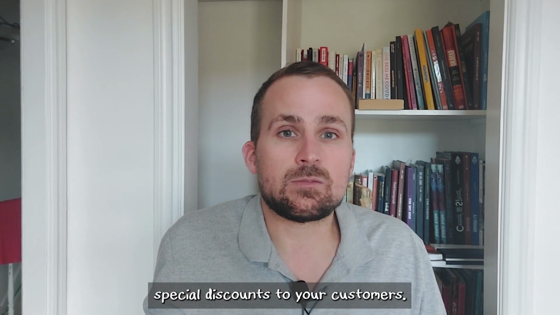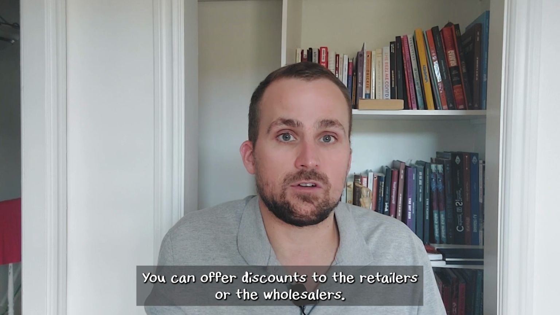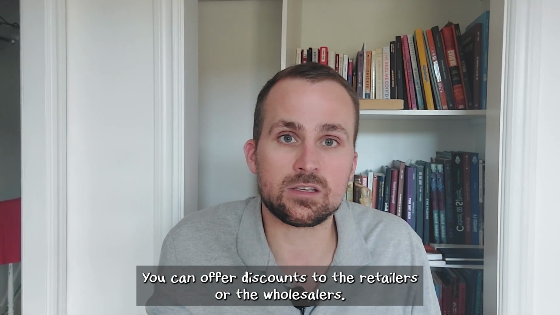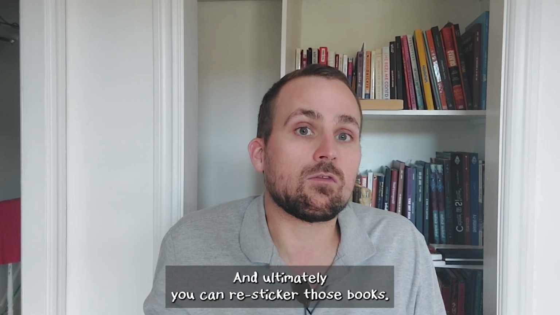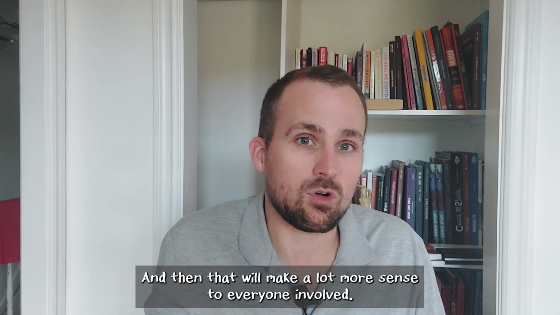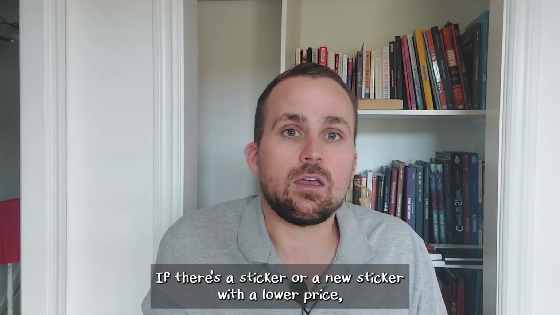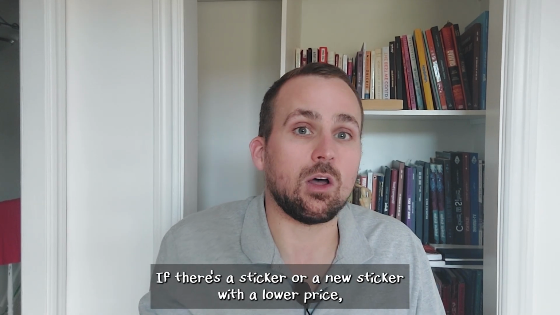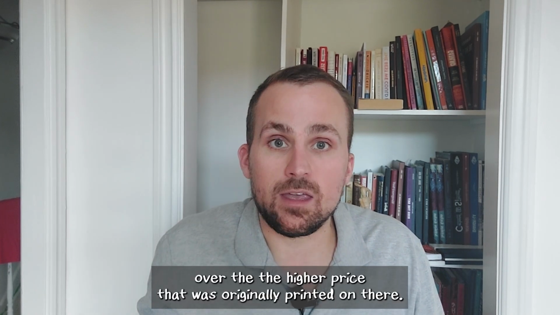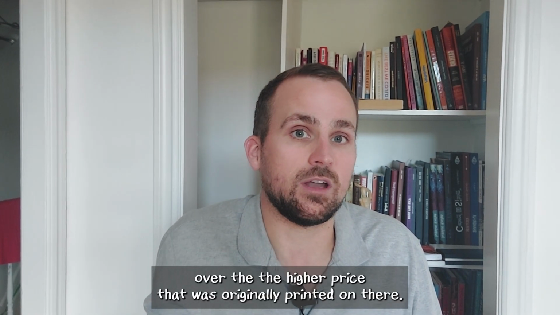You can offer special discounts to your customers. You can offer discounts to the retailers or the wholesalers. And ultimately, you can re-sticker those books, and then that will make a lot more sense to everyone involved if there's a new sticker with a lower price over the higher price that was originally printed on there.